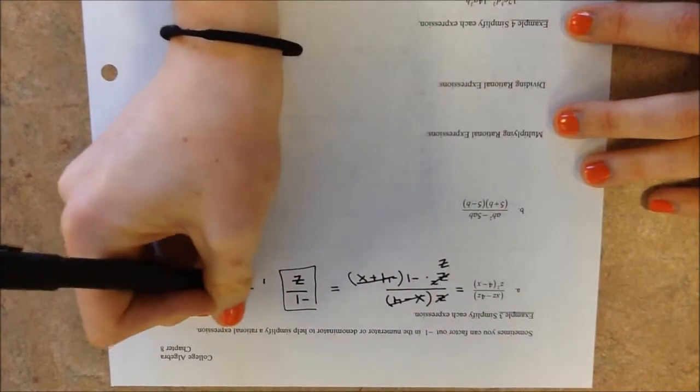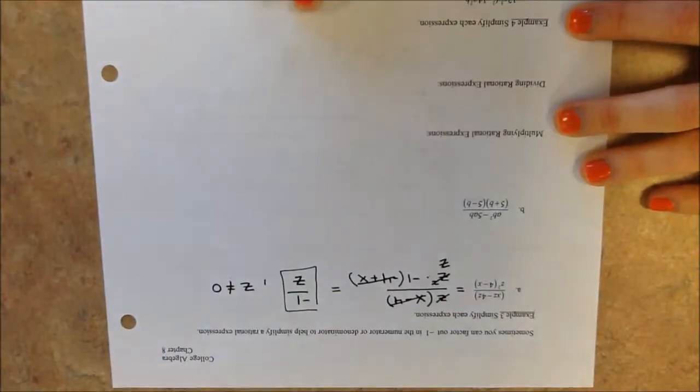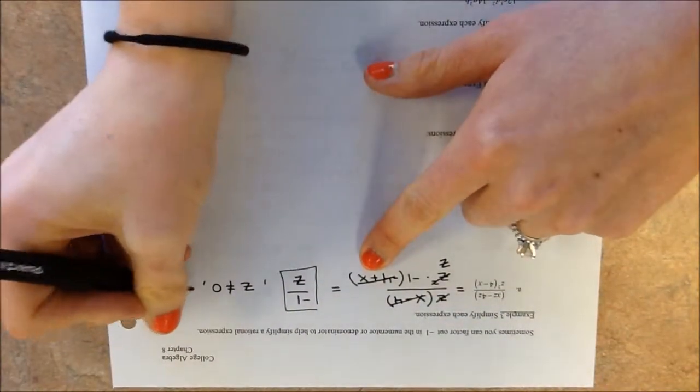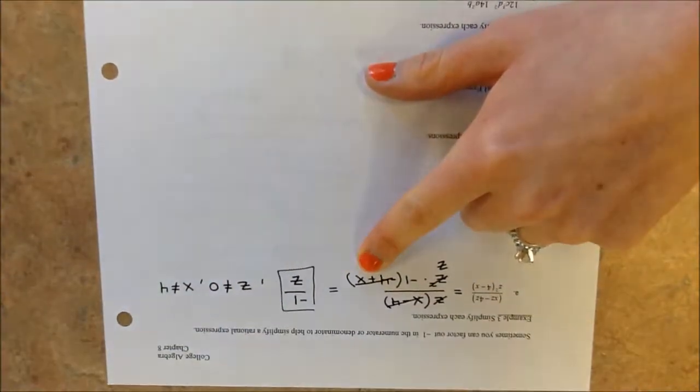But you have to make sure you include the fact that z cannot equal 0. And then if I set this equal to 0, it tells me that x cannot equal 4. So as long as I don't try to plug in either of those values, I'll be good.